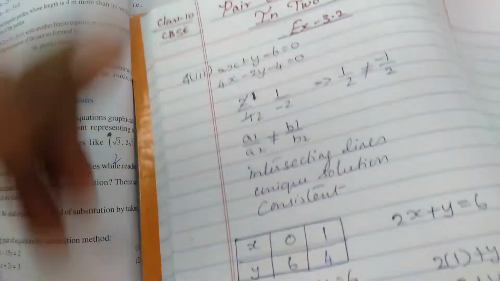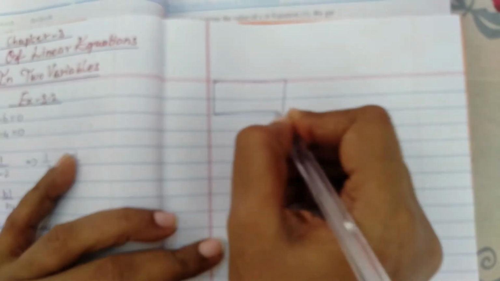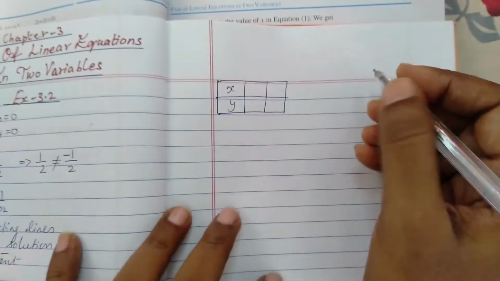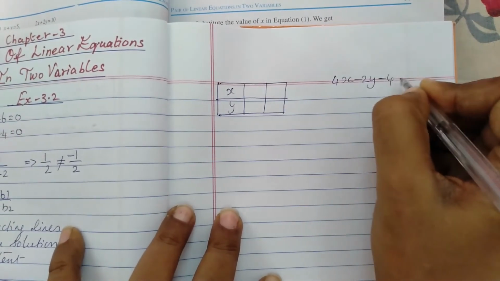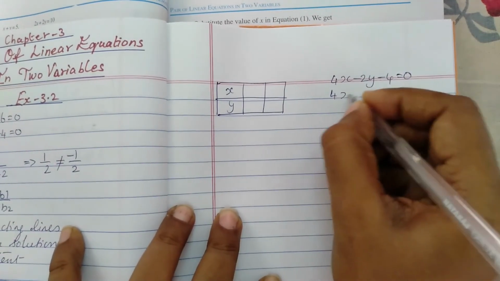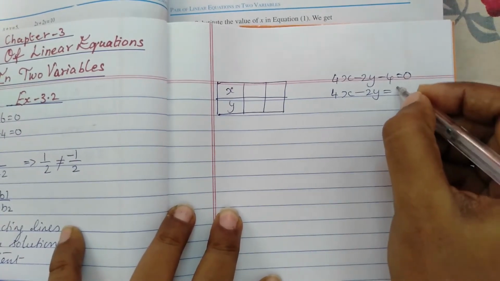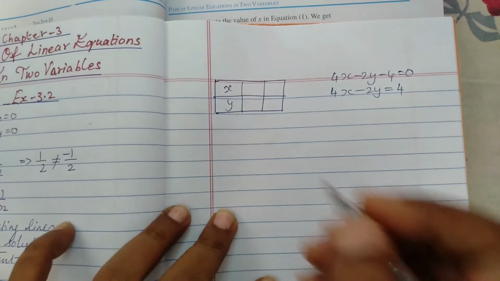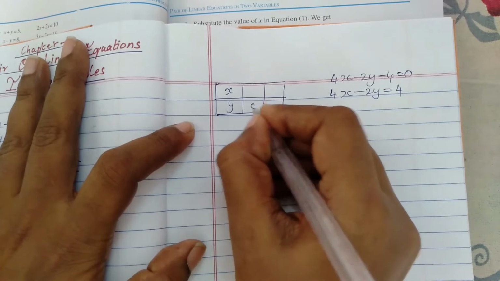Now let's go to the second equation. Draw a column, x and y. The equation is 4x - 2y - 4 = 0. So I am moving it to the right hand side. So 4x - 2y = -4 will become plus 4. Got it? Now so I am taking y this time, 0 for y.